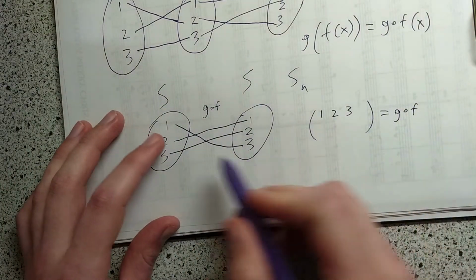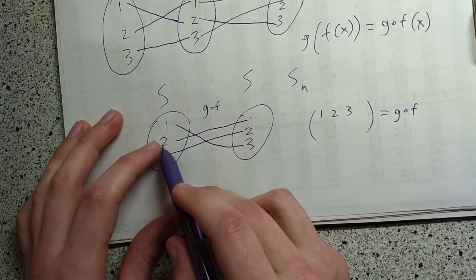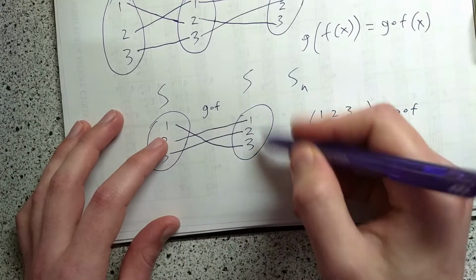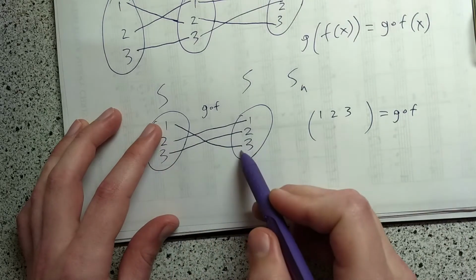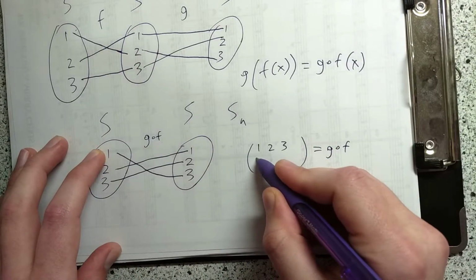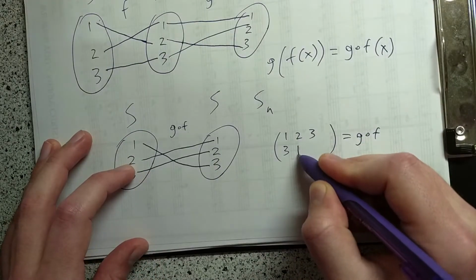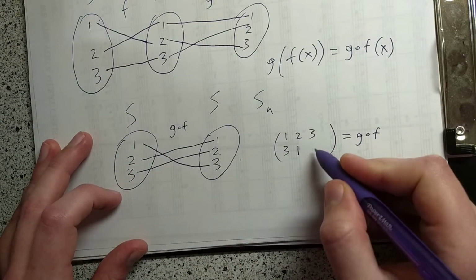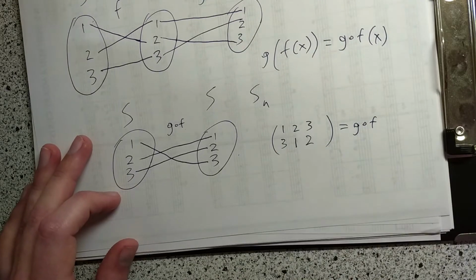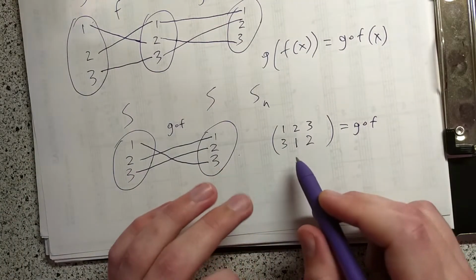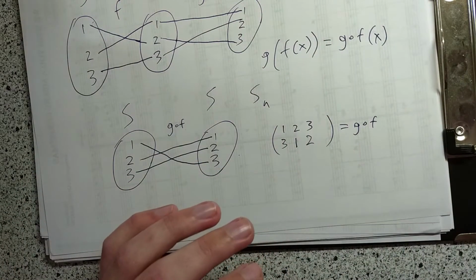On the bottom here, we'll write where the elements end up on the right hand side. So 1 gets sent to 3, so underneath 1 here we'll write 3. Then 2 gets sent to 1, so we'll write 1 underneath 2. Then 3 gets sent to 2, so we'll put 2 here. So this is the common way that we write the elements of Sn.